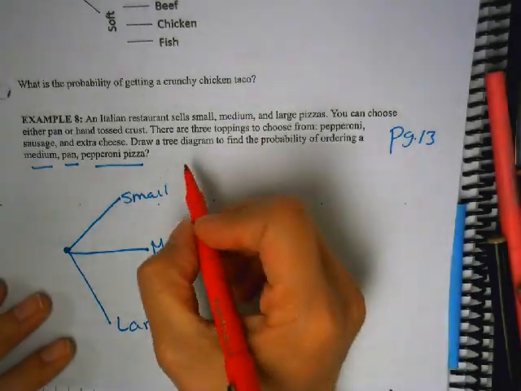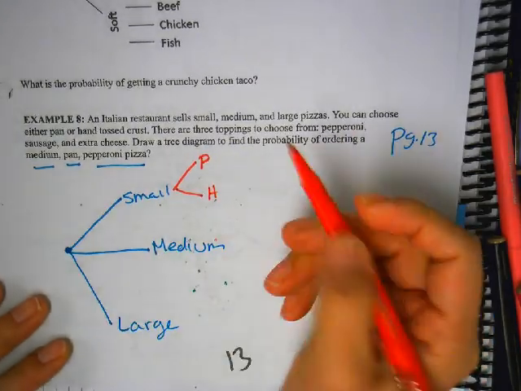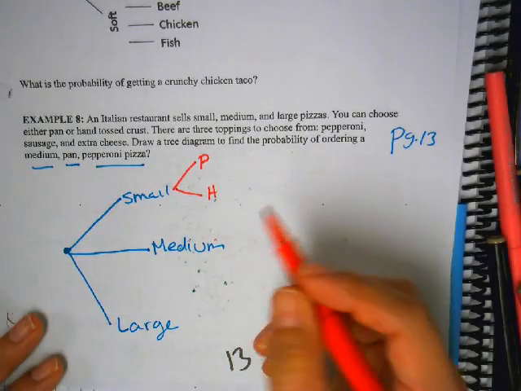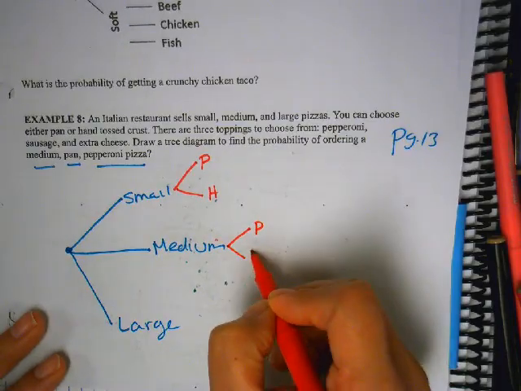Pan or hand toss. So you can do a pan or hand. I can abbreviate with P for pan and H for hand. Is that okay? Yeah. Okay. And then the medium can also have a pan or hand toss.